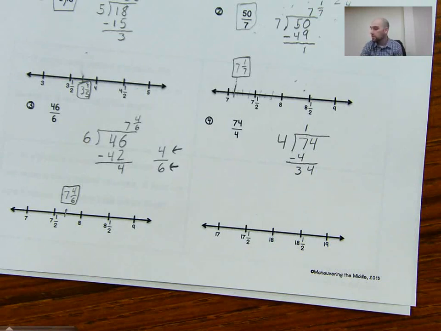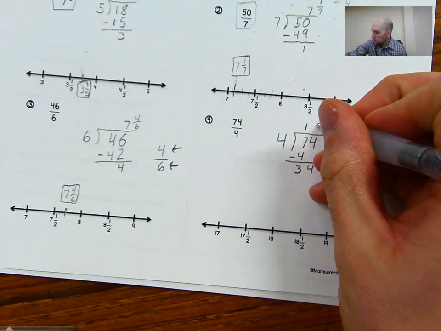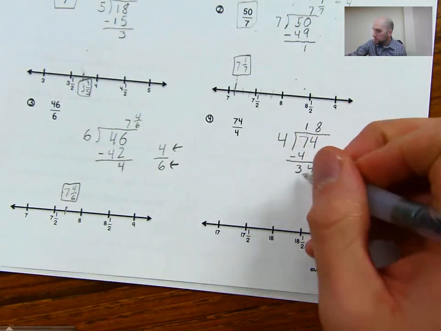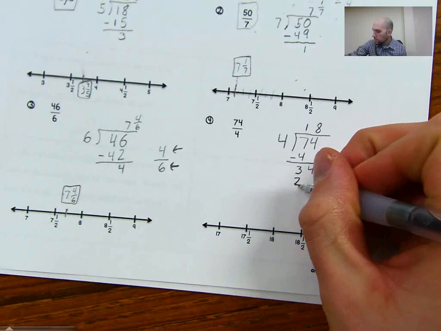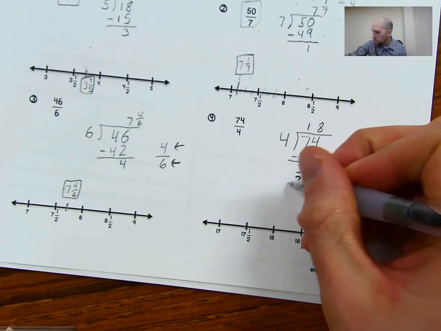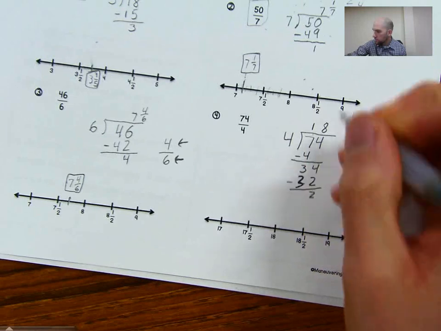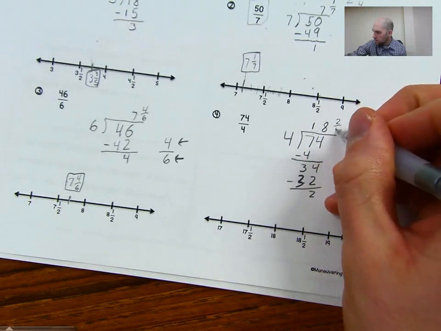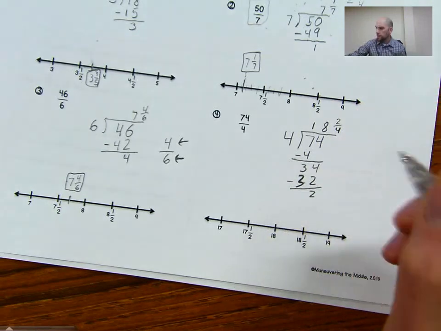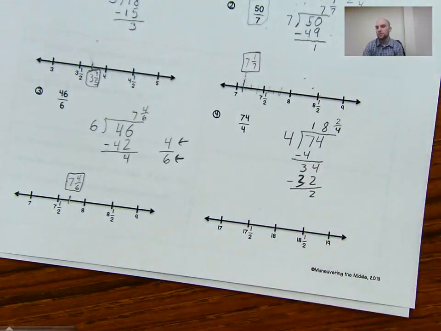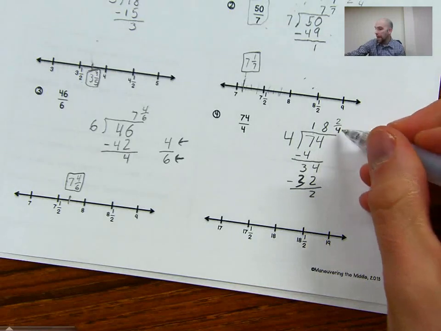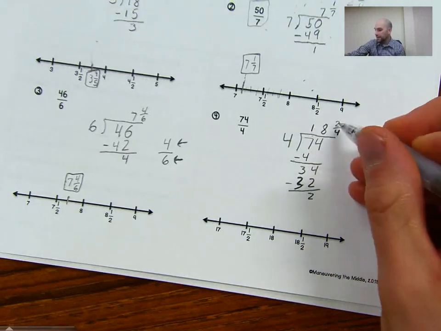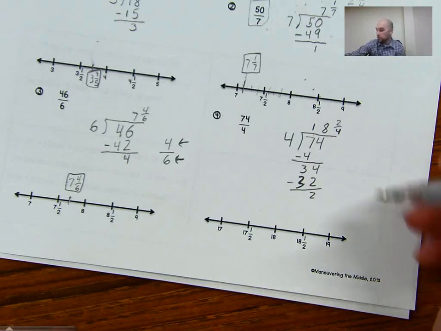4 will go into 32 8 times. And that's really close, but not quite 34. So we'll subtract 32. We'll end up with 2/4 left over. Now 2/4 is a nice fraction to have as part of my mixed number here, because 2/4 is equivalent to 1/2. So I have 18, and 2/4 is 1/2 because 2 is half of 4.